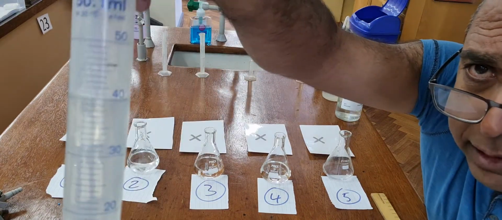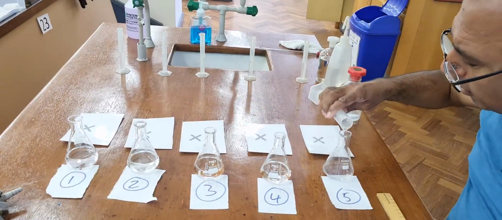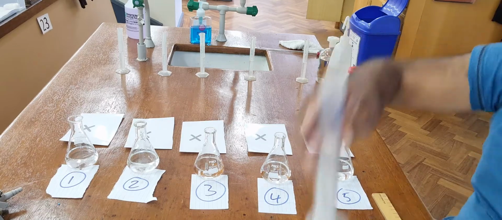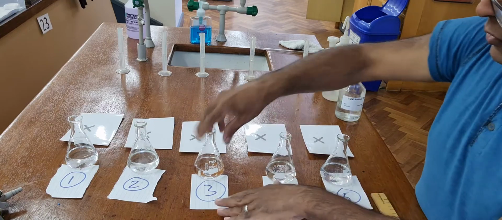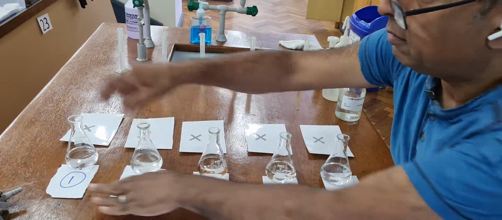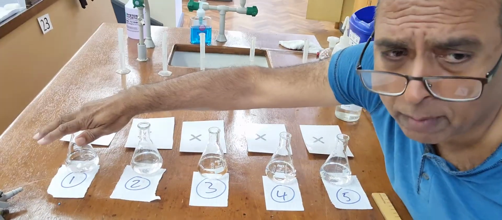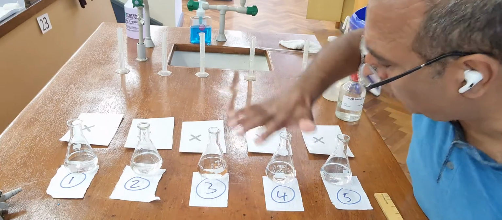40 centimetre cubes in the last one, making a total volume of 50. So they've all got a volume of 50 now, topped up with water, so the concentrations are different. That's 0.2 mole per litre. That one has been diluted a bit, that one's been diluted more and more and more.